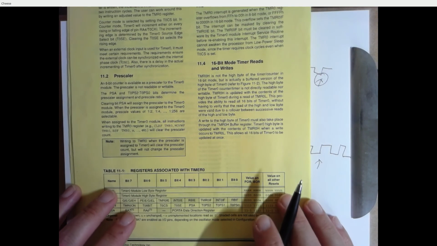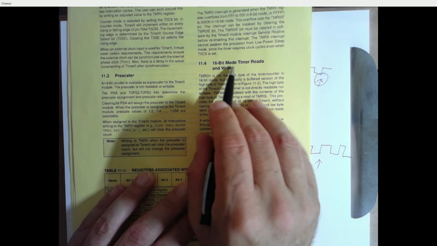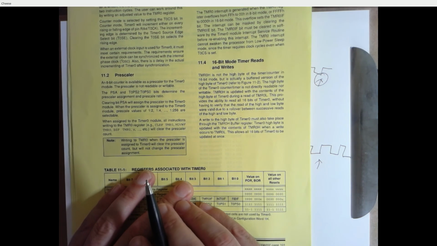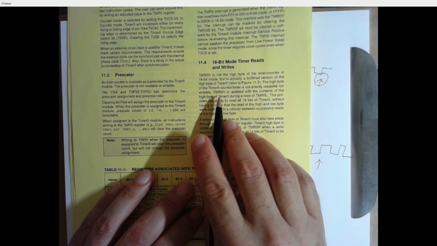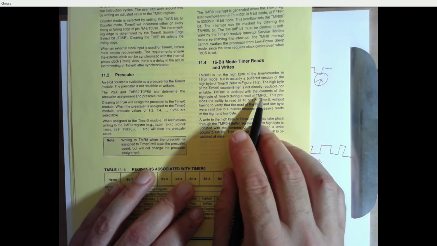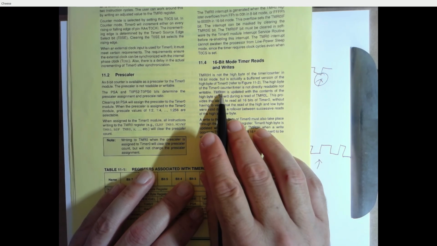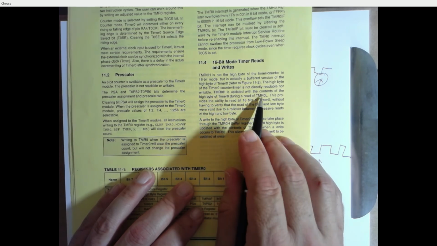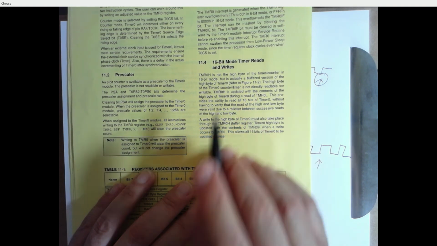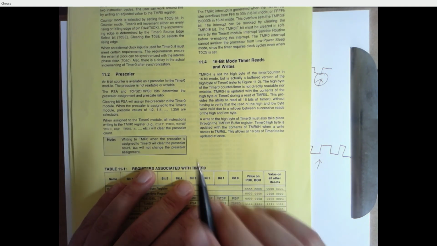Let me point out one more thing, and then I'm done talking today. When we do a 16-bit version of timer 0, we need to be very careful about how we write timer 0 high and timer 0 low. What we want to do is write the high byte first and then write the low byte. This is important.